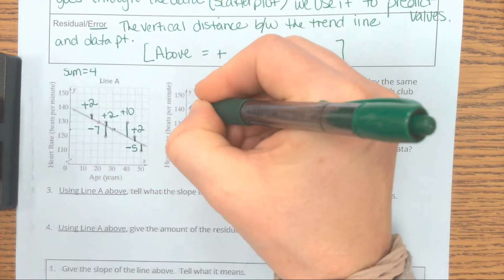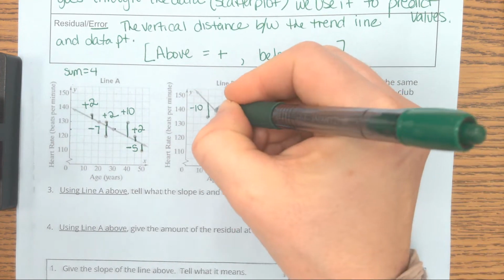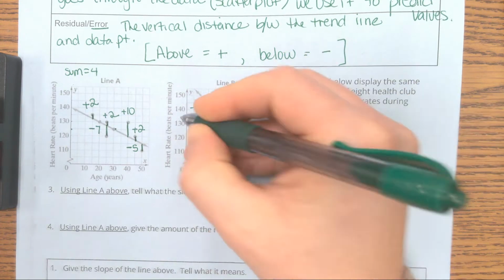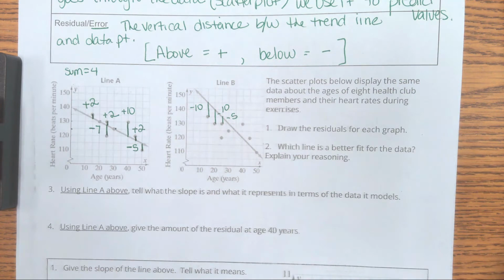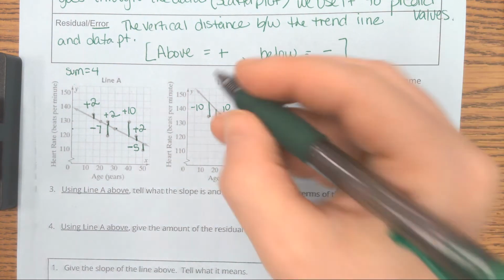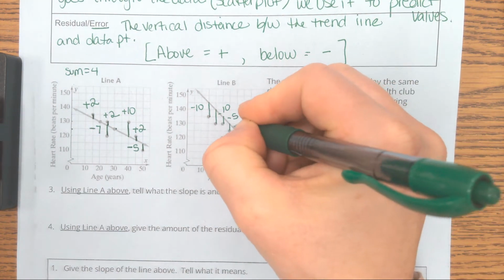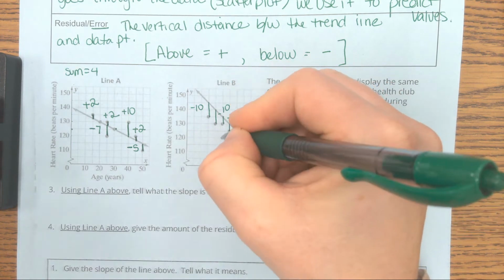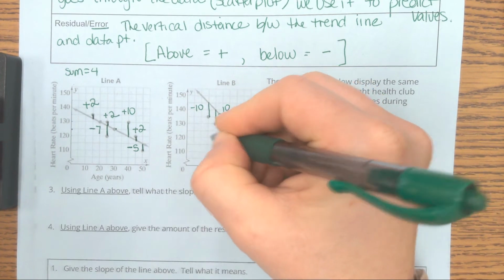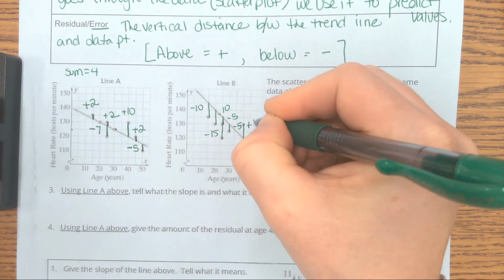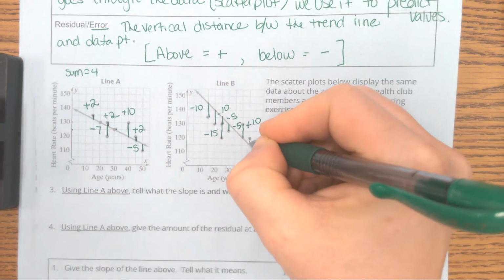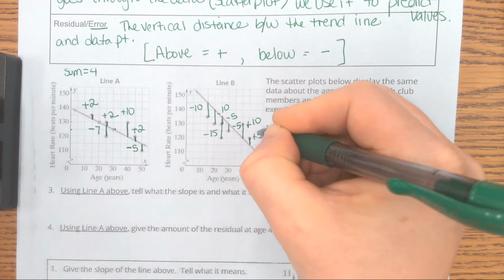Minus 10. I'm going to call that minus 10 again. Minus 5. Have you already seen which one's better? Minus 5. Whoa, this one's 5, 10, 15. Minus 15. This one was plus 10. This one I would say is plus 5-ish.